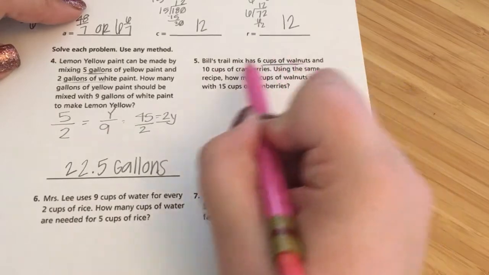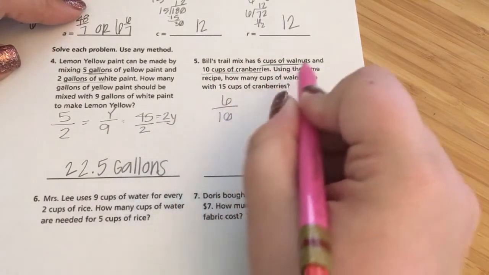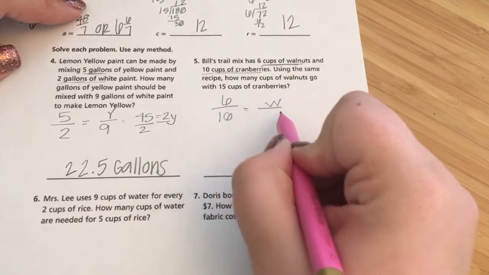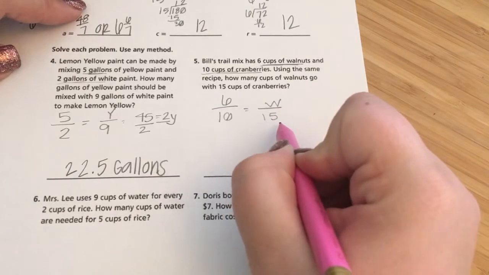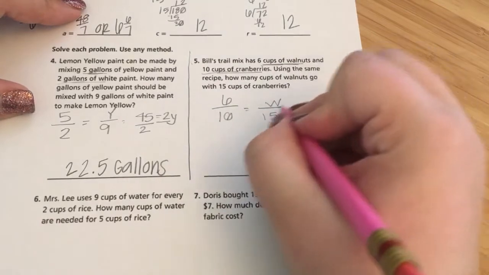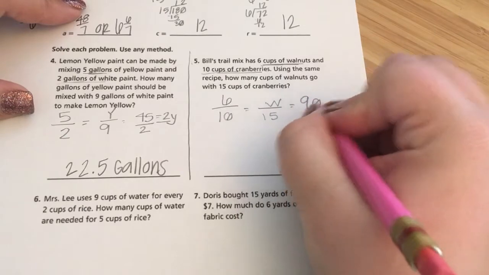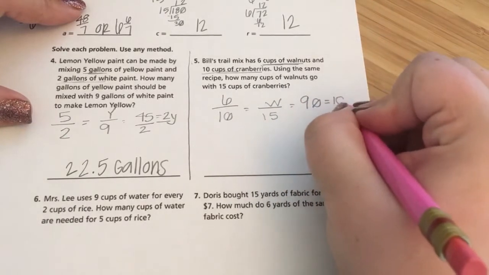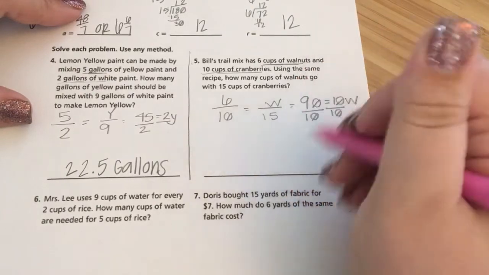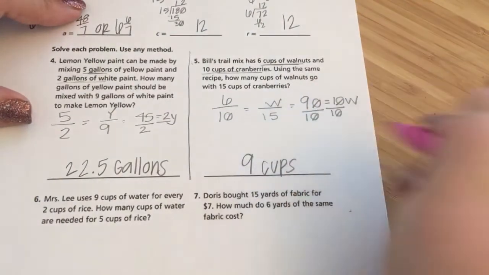Bill's trail mix uses 6 cups of walnuts and 10 cups of cranberries. I was like naming every berry. Using the same recipe, how many cups of walnuts would go with 15 cups of cranberries? 6 multiplied by 15. 6 times 5 is 30. Carry the 3. 6 times 1 is 6 plus 3 is 9. So 90 is equal to 10w. Inverse operations, divide. And 10 goes into 90 9 times. So there'd be 9 cups.